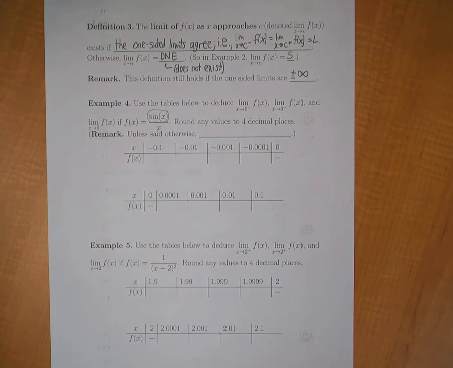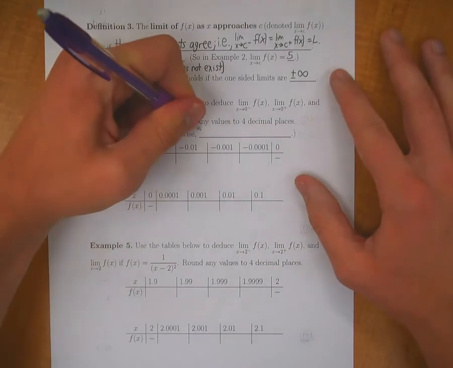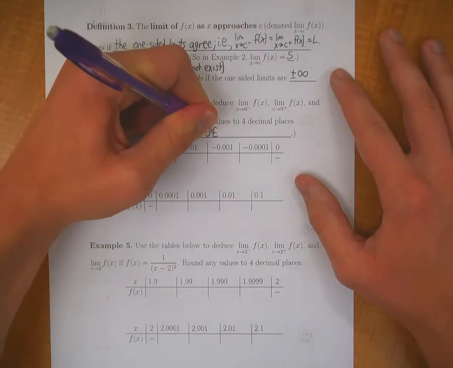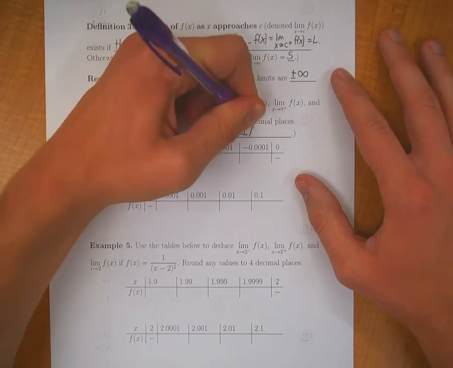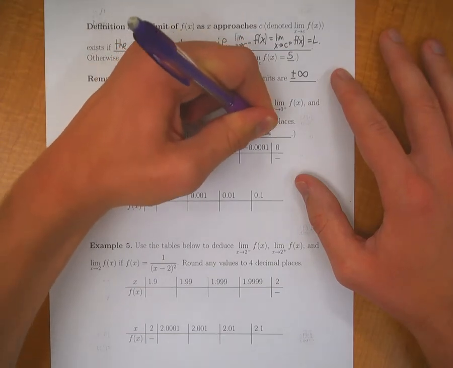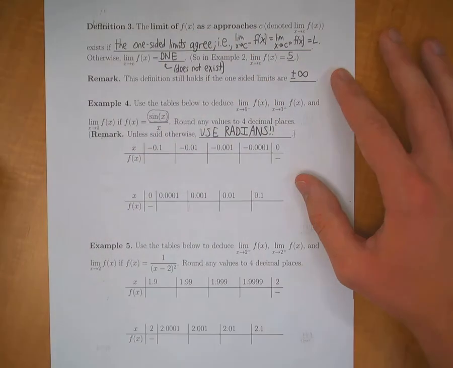So one thing I want to emphasize here is that unless I explicitly say otherwise, or if the homework, quiz, or exams say otherwise in a specific problem, always use radians. Unless the problem explicitly says otherwise.